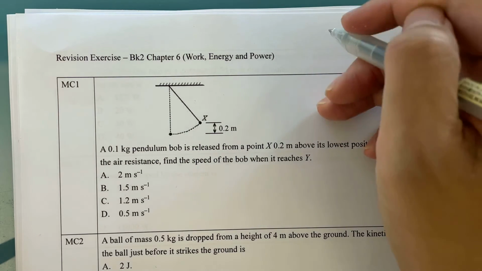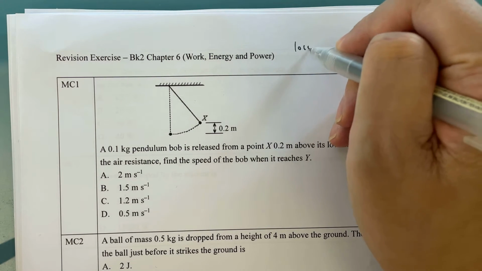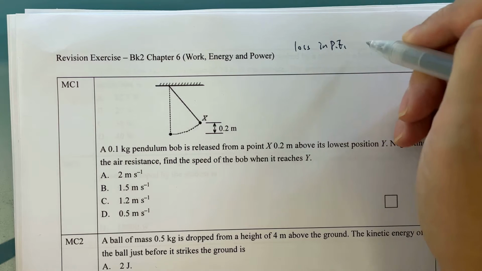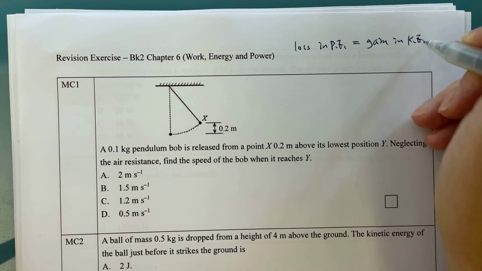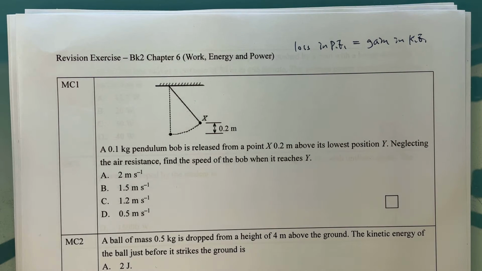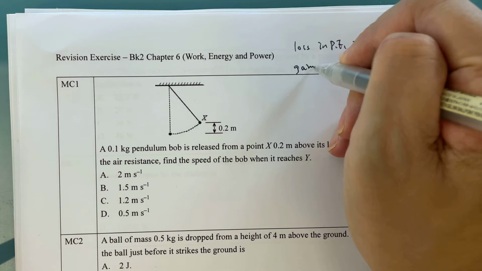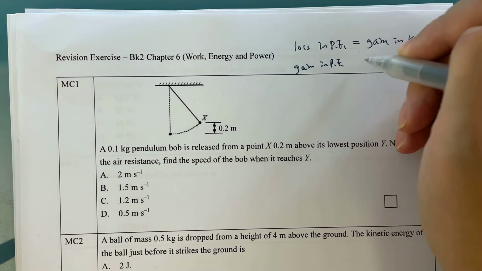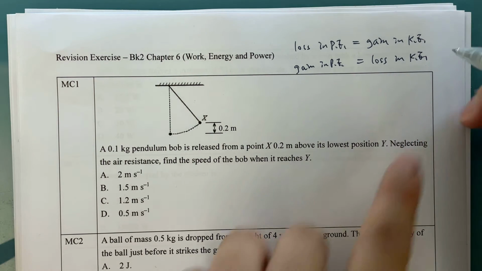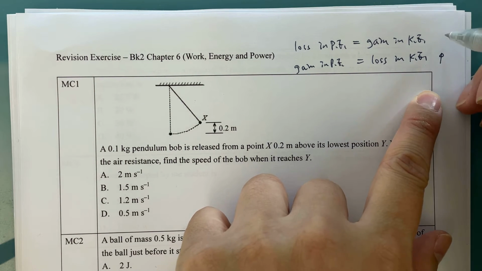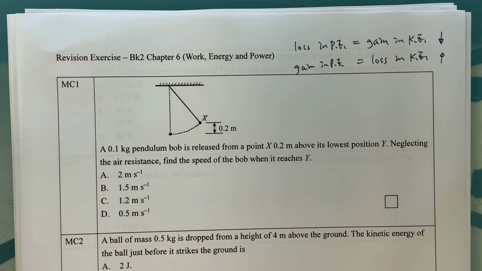We usually would have the loss in PE equal to the gain in KE when it goes downward, or when it goes upward, it will be opposite: the gain in PE should be equal to the loss in KE. So you may just imagine there will be an exchange of potential energy and kinetic energy.